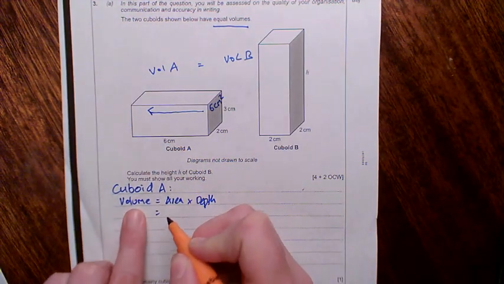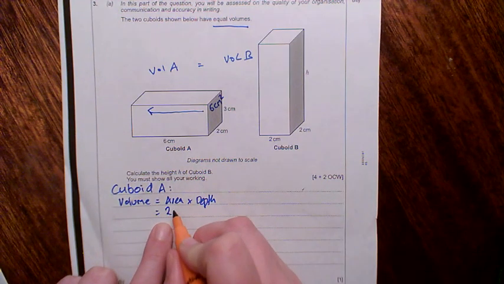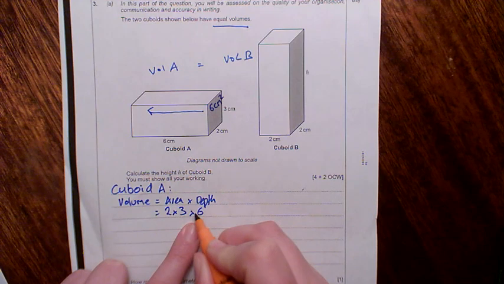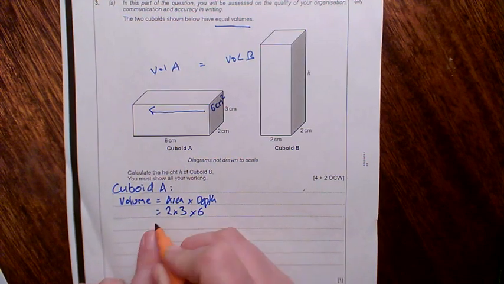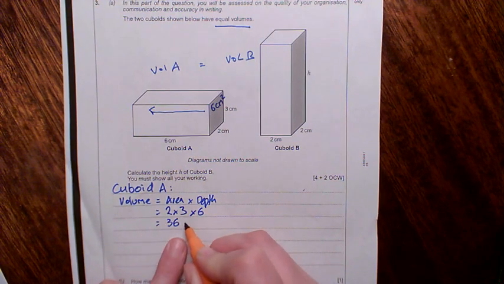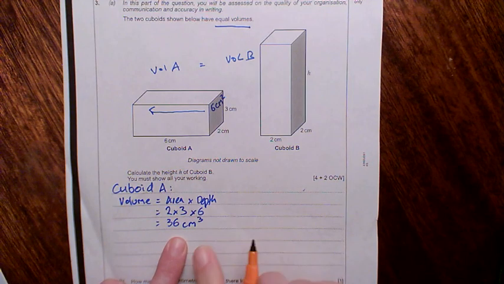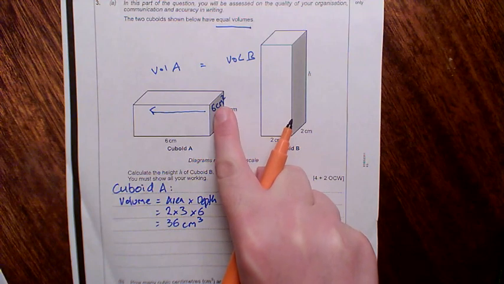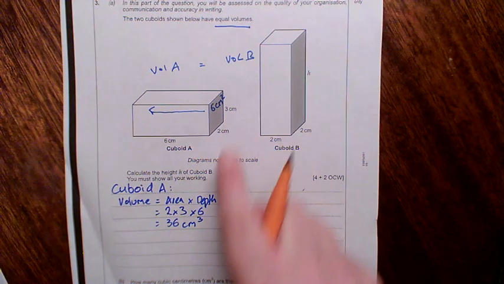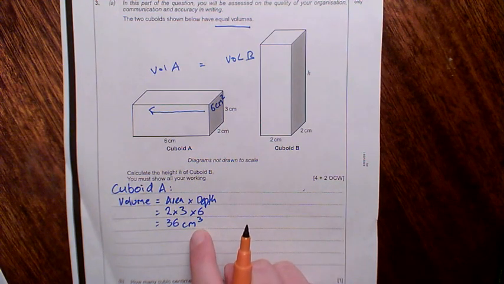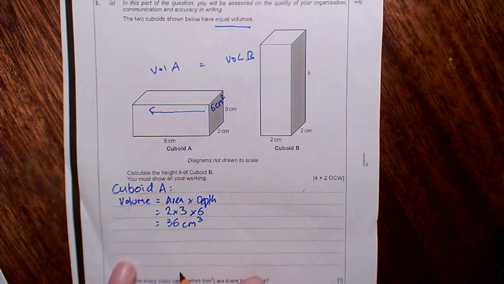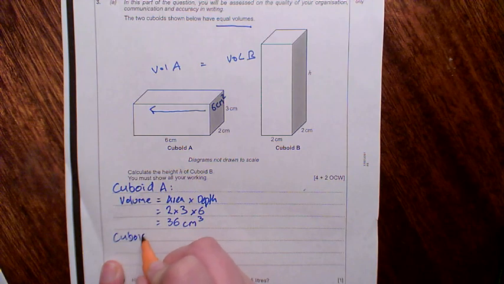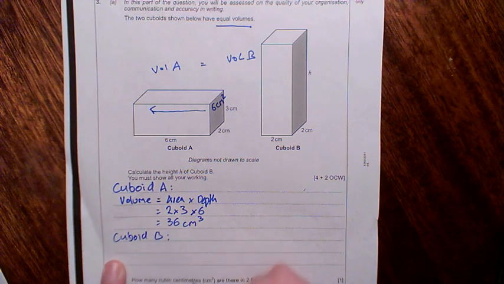However, the formula I'm going to use here, because it's a cuboid, is 2 times 3, which would give me that 6. And then times by the depth, which is also 6. So that's going to equal 36 centimetres cubed. Centimetres cubed because it's volume. Area, centimetres squared. Length, centimetres. Volume, centimetres cubed.